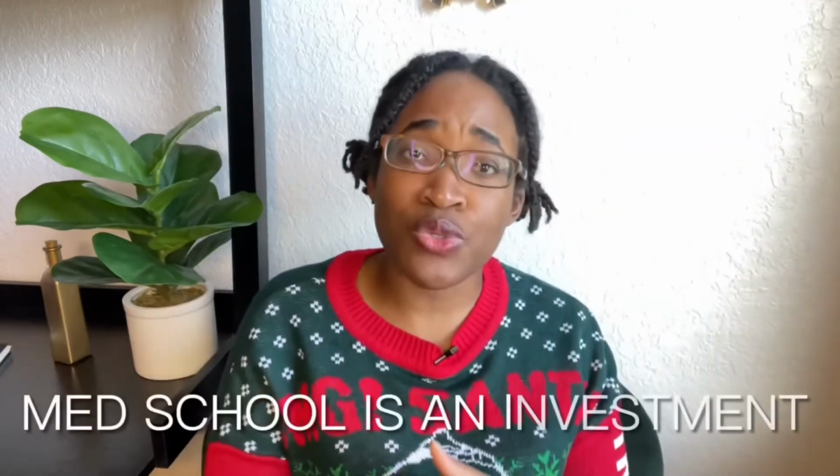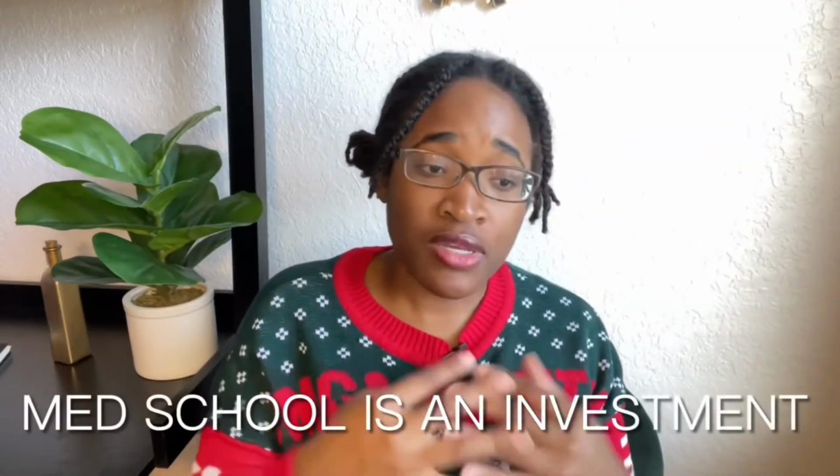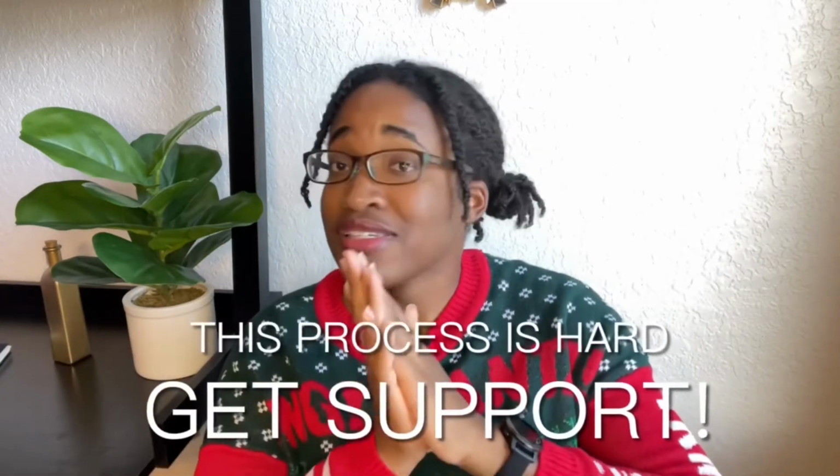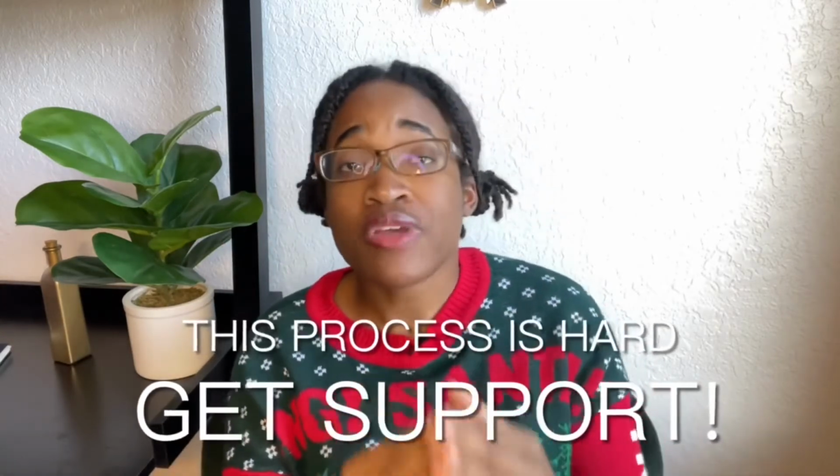Remember that medical school is an investment. Try to save up for this application process. There are a lot of fees associated. See what fees you're eligible for waiving and try to budget so that you can apply to as many places as possible.